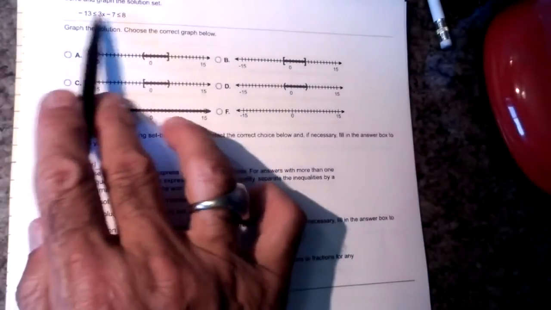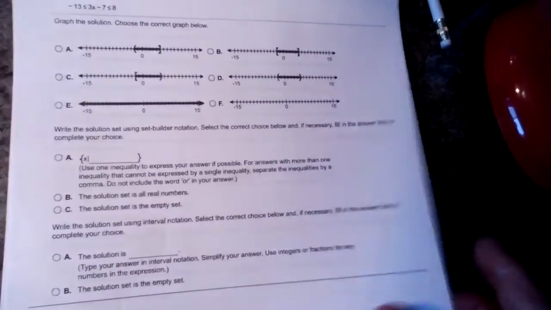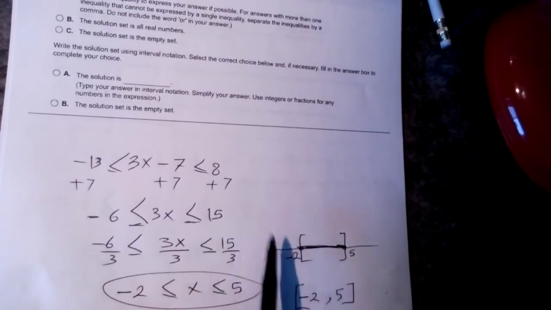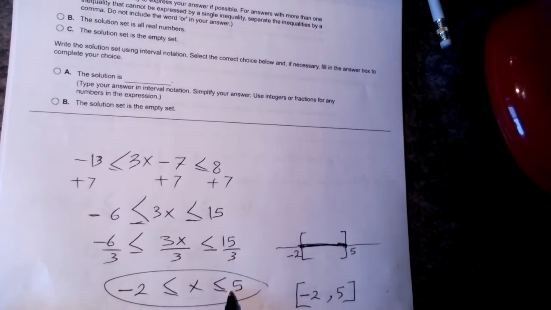Again, this is another sign of intersections. When it's between these two numbers, it's an intersection. So in that case, you just add 7 to both sides and then divide. See, x is between these two numbers. An intersection normally is just one piece.